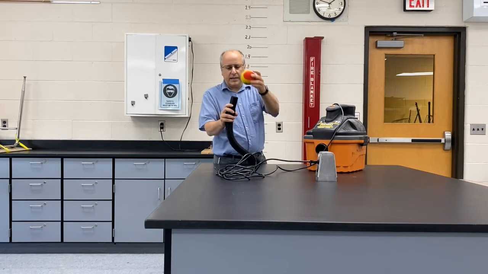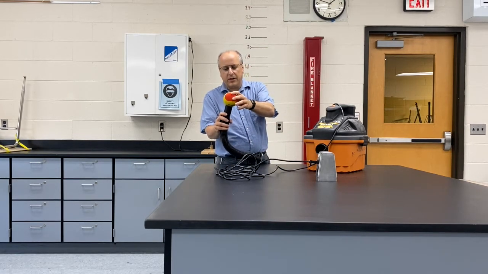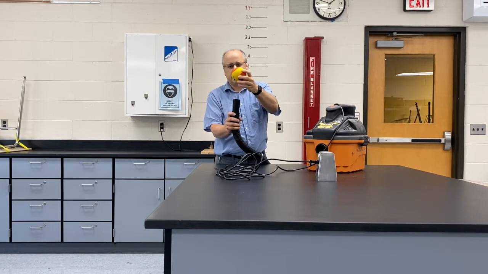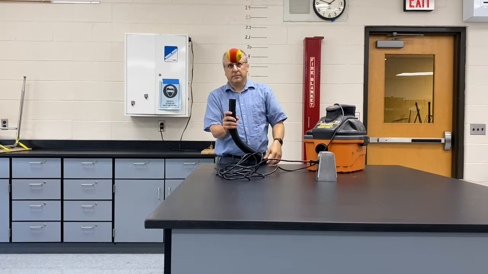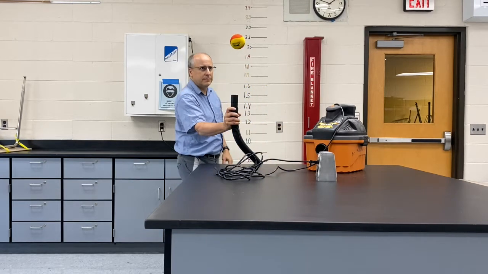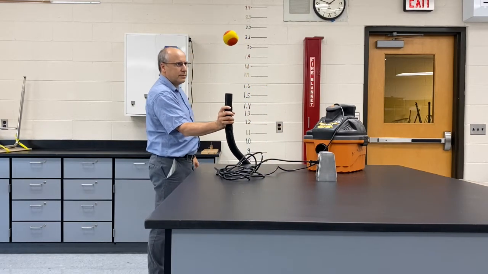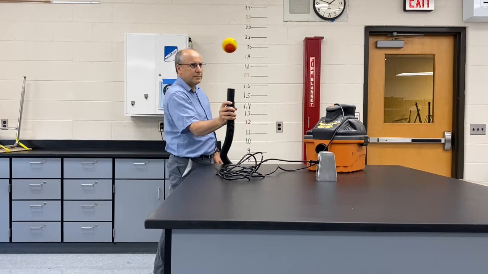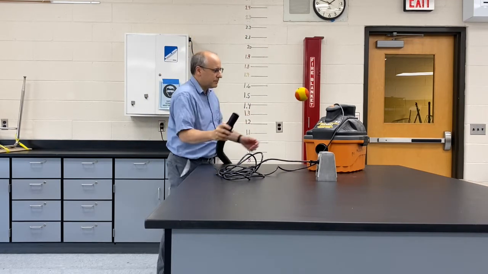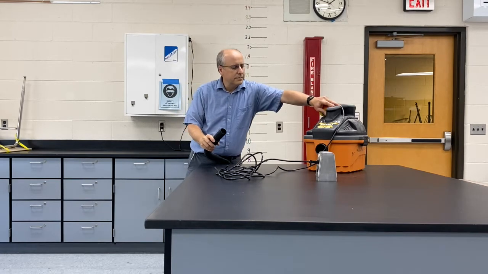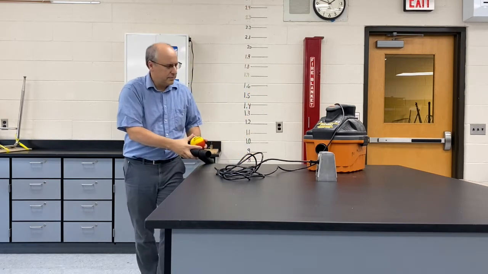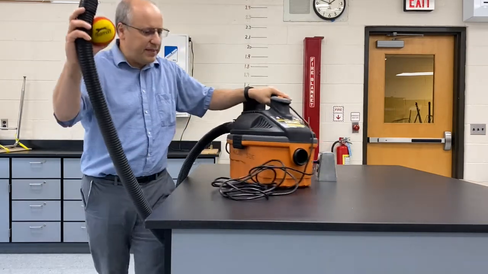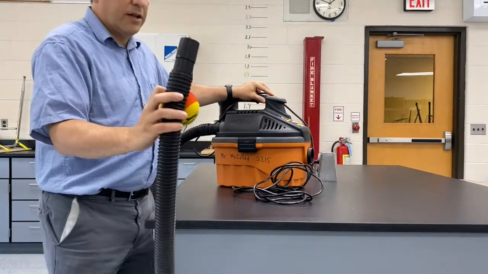So now, instead of the vacuum pulling things down, it's going to blow air out. And you can see how the ball got trapped in the airstream. Let's bring it a little closer.